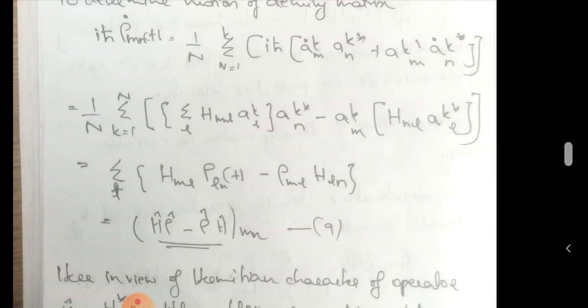So next line, (1/N) Σ_k Σ_l H_ml a_kl a_kn*. This Σ_l H_ml a_kl came from the derivation we did before, where we took the time derivative of the coefficient a_k(m). By introducing a quantity l, we write Σ_l H_ml a_kl into a_kn*, minus the same for the next one, a_km into Σ H_nl* a_kl*. So here H_ml a_kl into a_kn* is the first one.